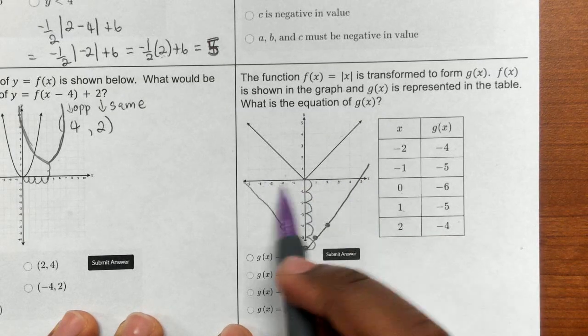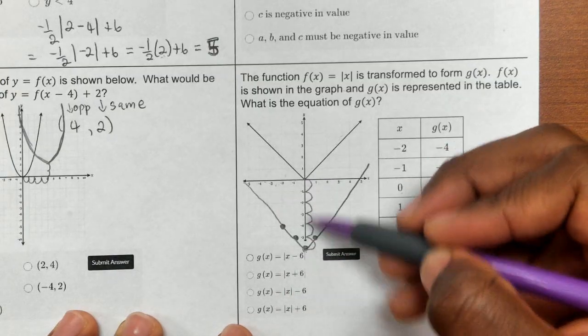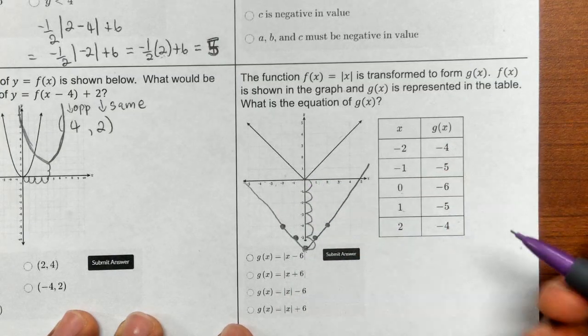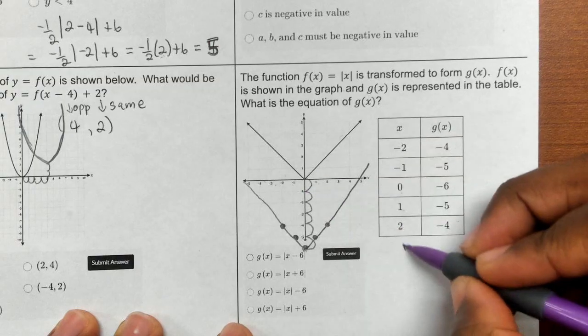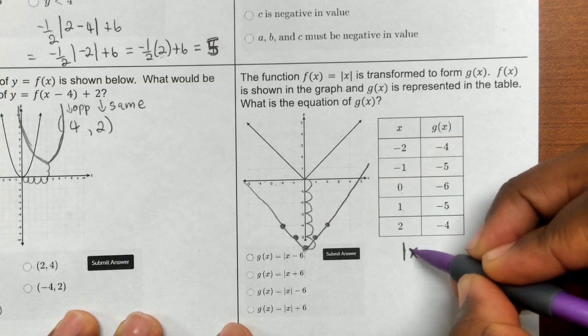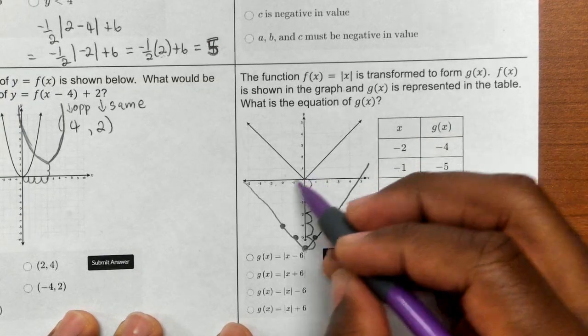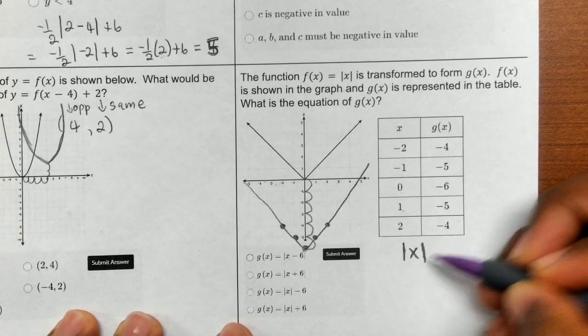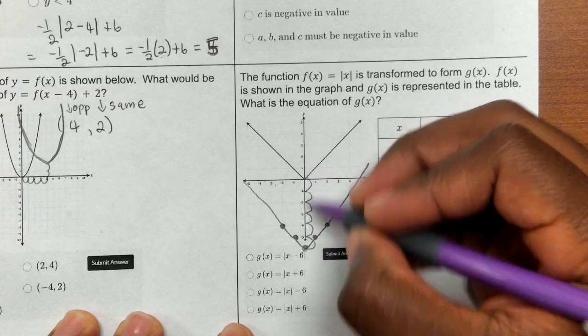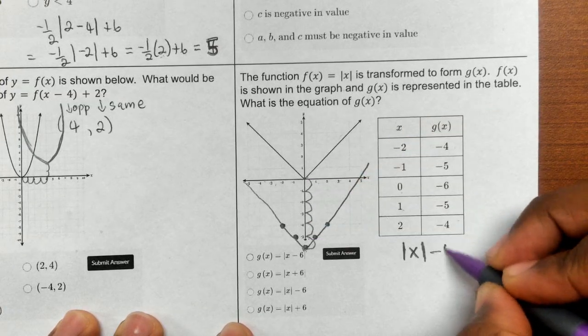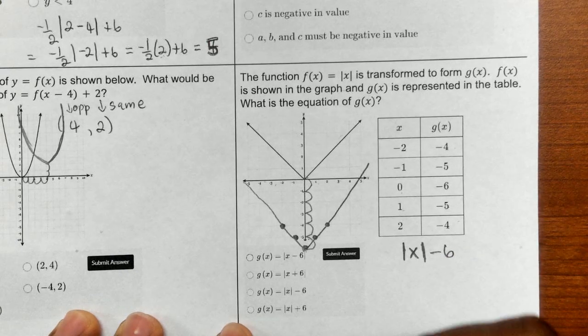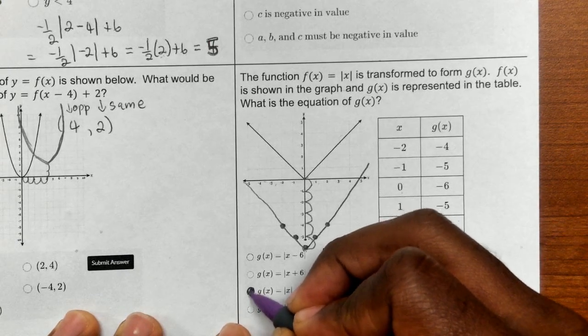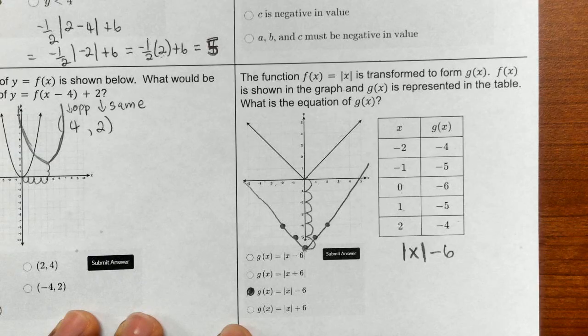Because it did not go left or right, the number on the inside would stay the same, and the number on the outside would change. So in this case, I would have the absolute value, and because the inside didn't go left or right, that stays the same. The number on the outside, we went down 6, so that's a negative 6. So the answer would be this right here. So again, just like that.